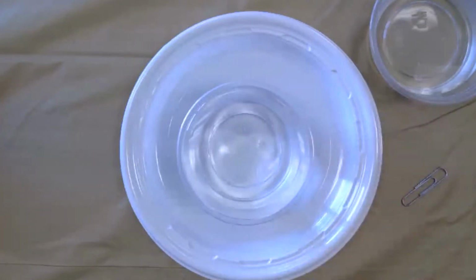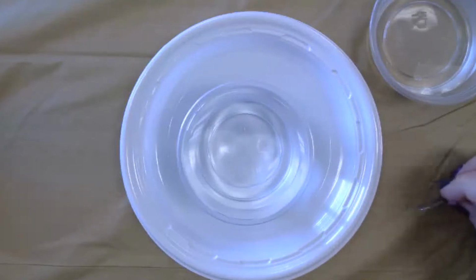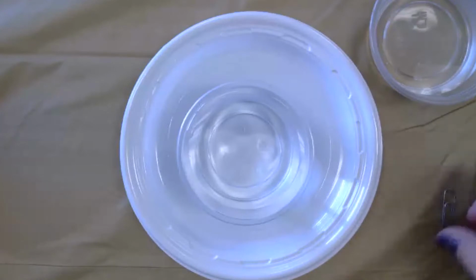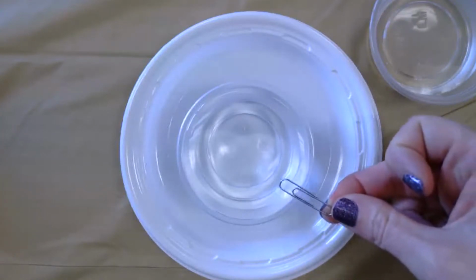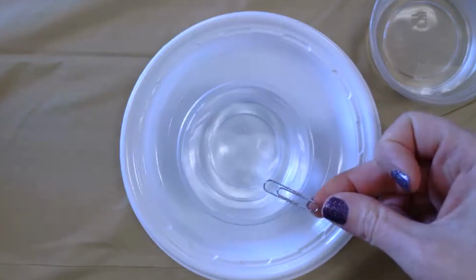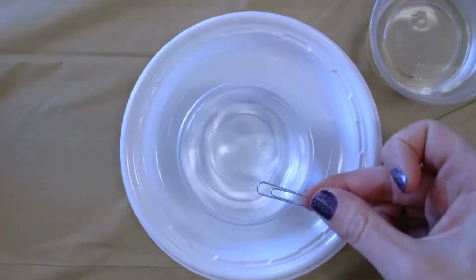Remember, this dome is called surface tension. The attraction of those water molecules to each other at the surface keeps them from spilling over. So the next thing we're going to do is take our paper clip and carefully set it on the edge of the cup. Like that.